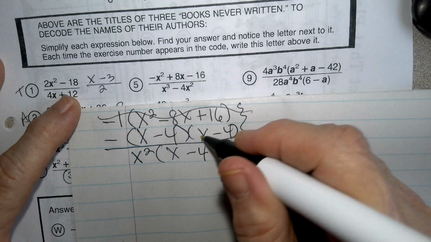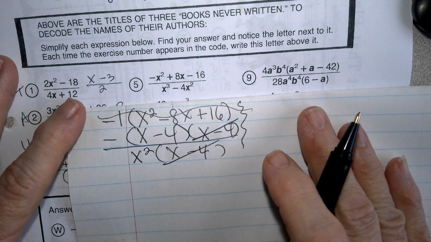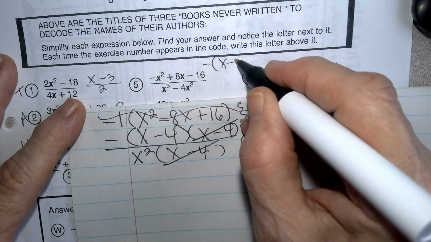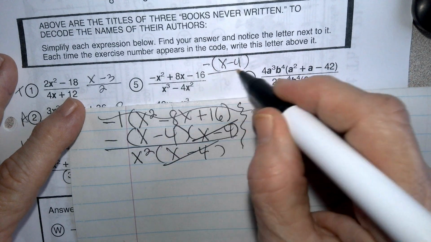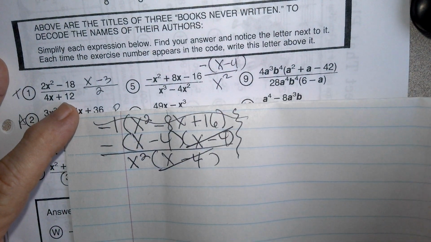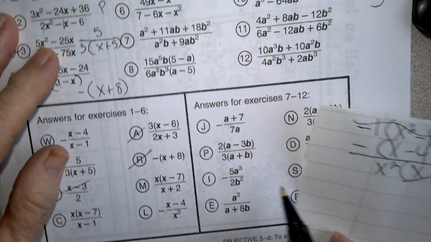X minus 4, and you can pull out one of them. 1 and 1. So our answer is going to be the negative x minus 4 over x squared. And I'm hoping that's it. And it's the same thing as which letter?